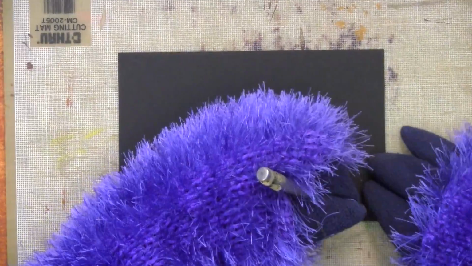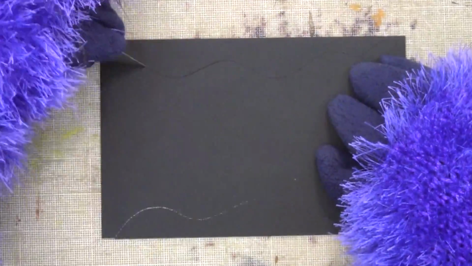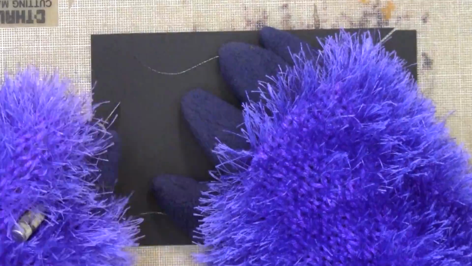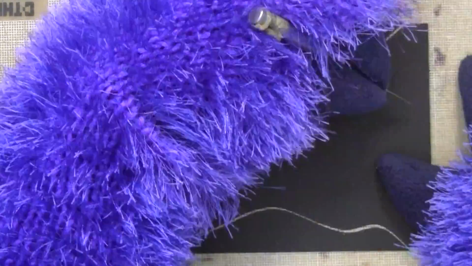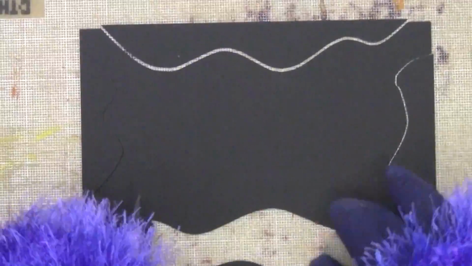What you want to do here is to cut shapes out of the colored piece of paper and arrange those shapes around the outside into the negative space.